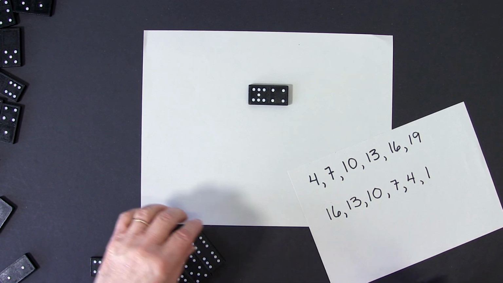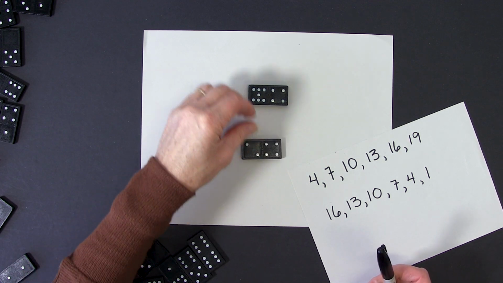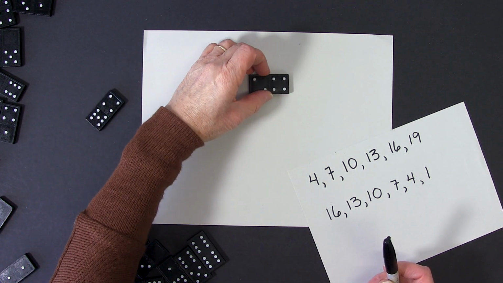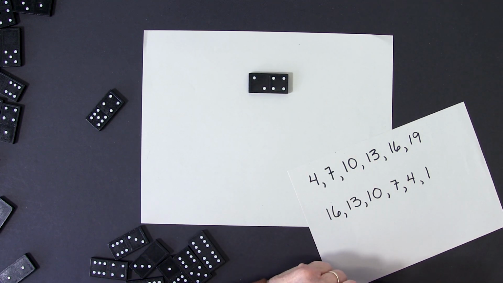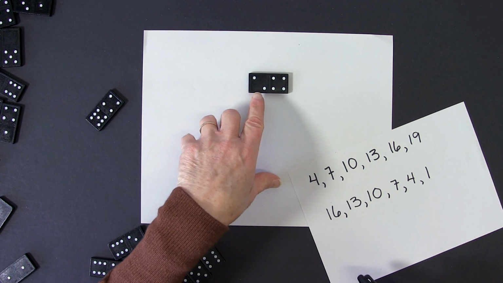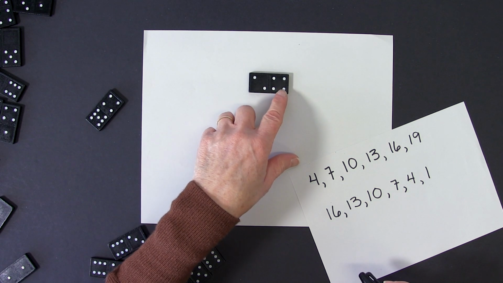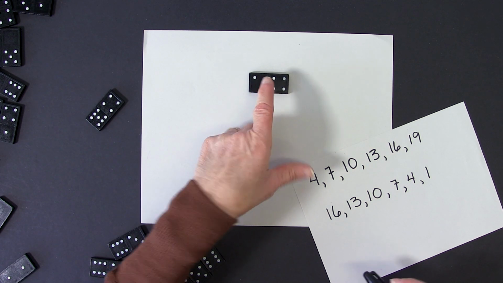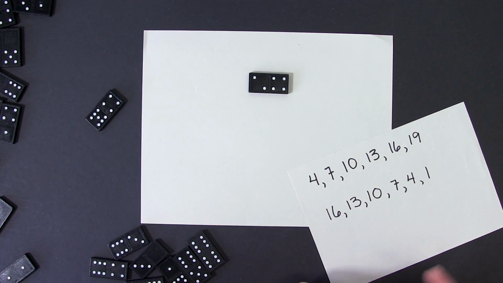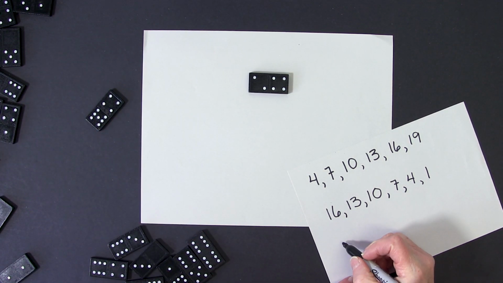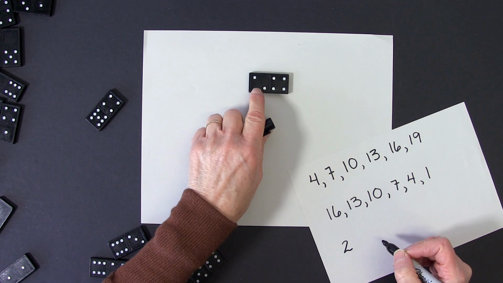Now let's say I want a multiplication sequence. So I'm going to take a different domino where the relationship between the two numbers lends itself really well to multiplication. So here I have 2, and here I have 4. And I know that 4 is a multiple of 2. So 2 times 2 is 4. So I could create a multiplication numerical sequence where I could start with 2.